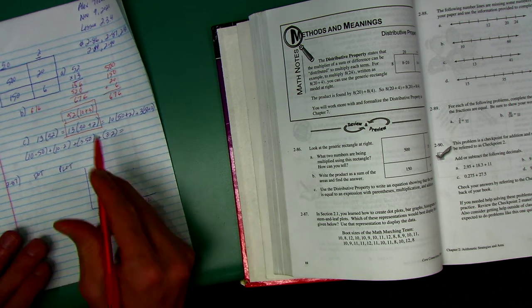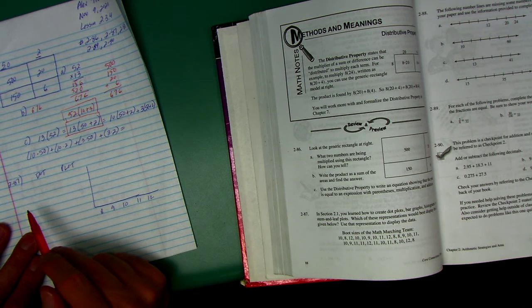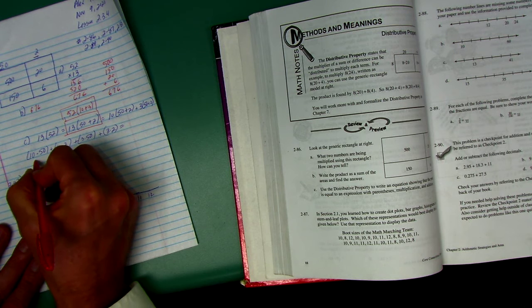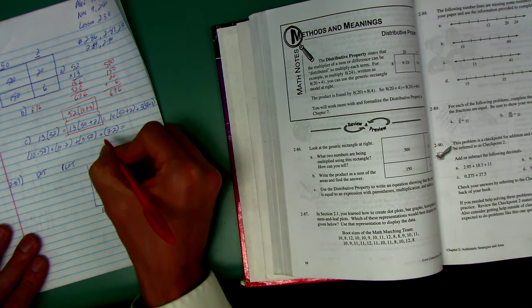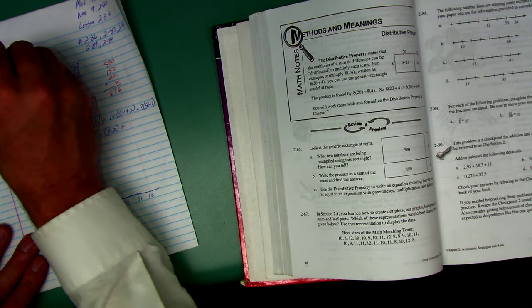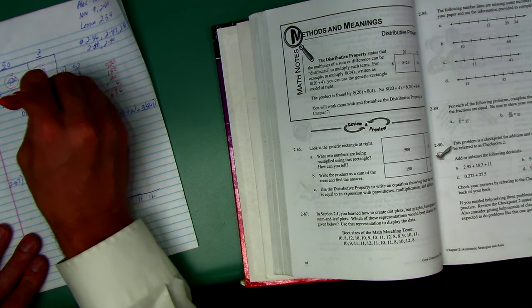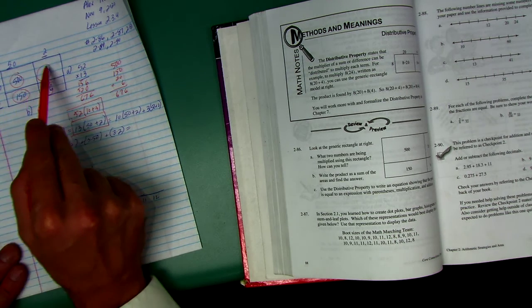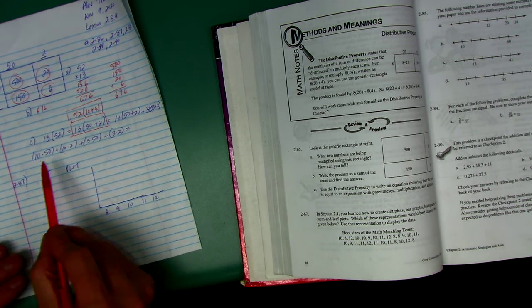Later on in the book, it wants you to split up the 50 and the 2 and the 10 and the 3. So I went all the way with that and had 10 times 50 plus 10 times 2 plus 3 times 50 plus 3 times 2. And basically what you're going to find when you totally distribute is that however many boxes of products you have, that's how many sets of parentheses you're going to have.